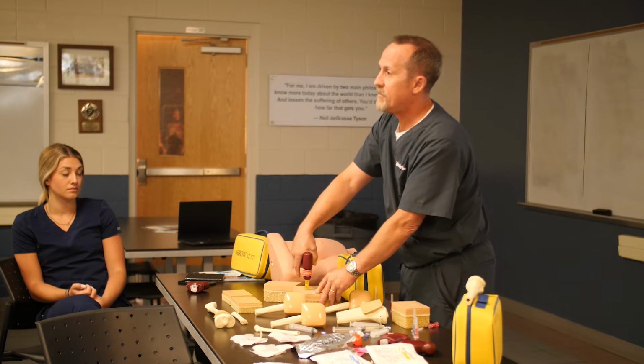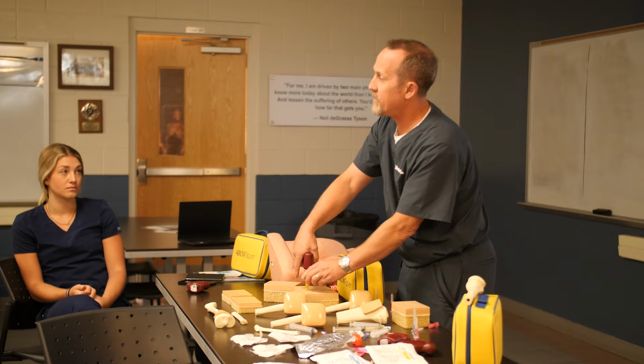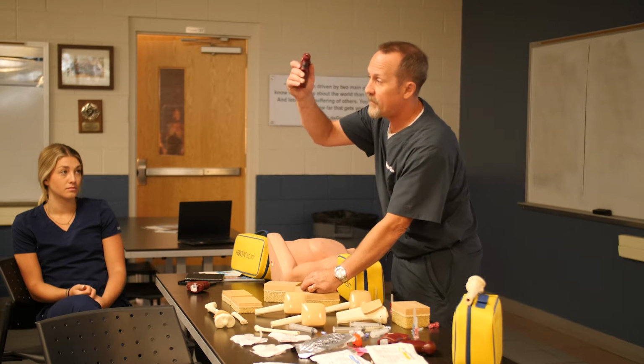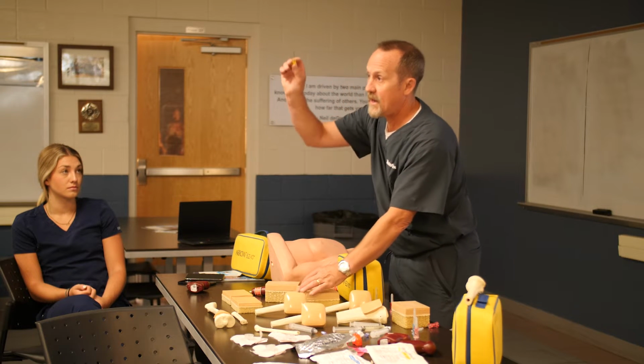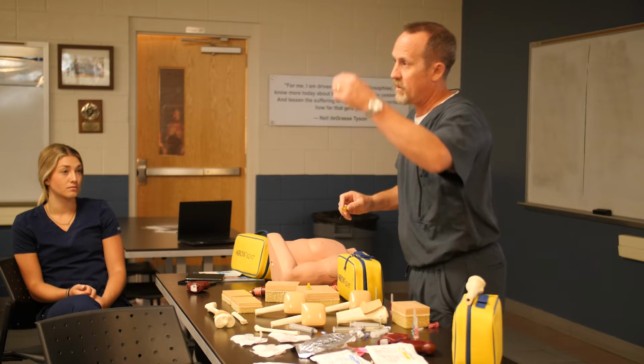See how it starts to sink when it gets through that cortex? I just let go of the trigger. Now I can hold onto the hub, lift the driver right off, and now we can actually take the stylet out, and we'll put it in our little sharps container.